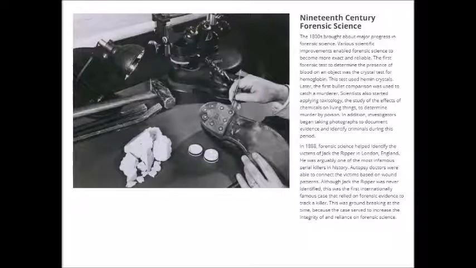We were applying science left and right to this thing and learning so much more stuff. We could start doing chemical analysis, blood analysis, using all kinds of different chemicals and toxicology. We were able to take photographs to document evidence. In 1888, forensic science helped identify the victims of Jack the Ripper. Okay, and as time goes by, this gets even more and more impressive. 130 years ago, forensic science was used in the Jack the Ripper case, and today we do all kinds of stuff.